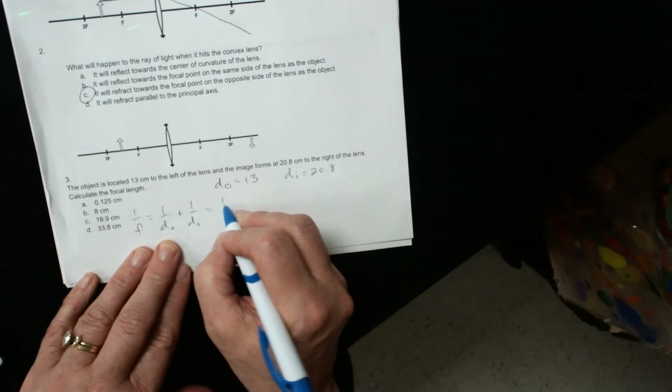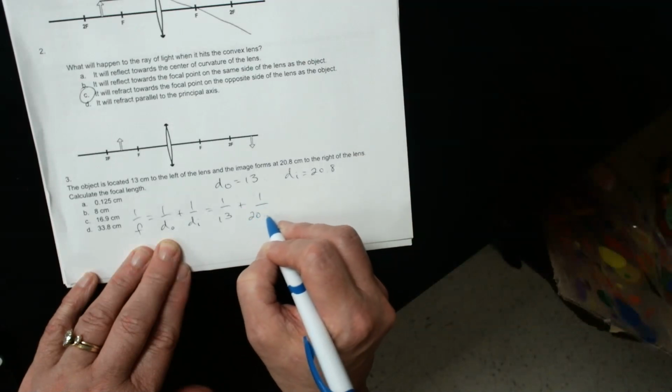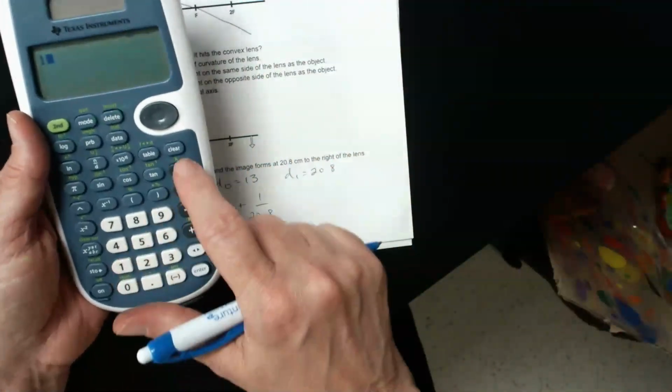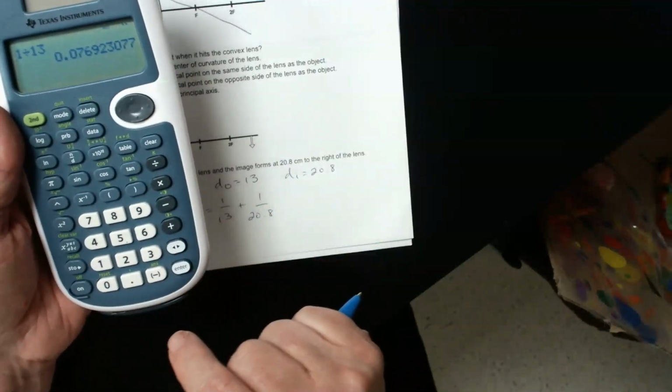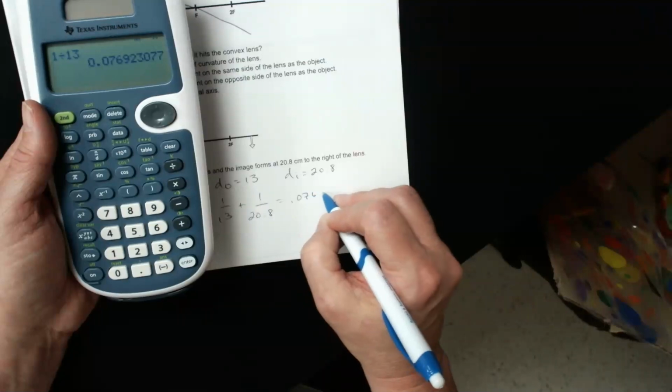So we're going to have 1 over 13 plus 1 over 20.8. I changed these to decimals because I don't like fractions, and these are yucky fractions. So 1 divided by 13 is 0.0769.